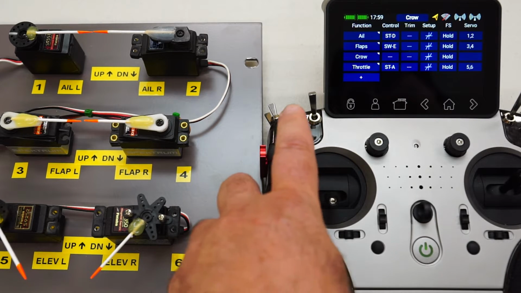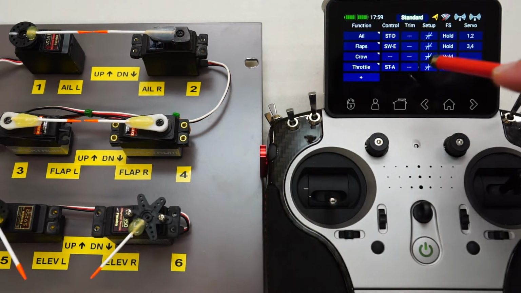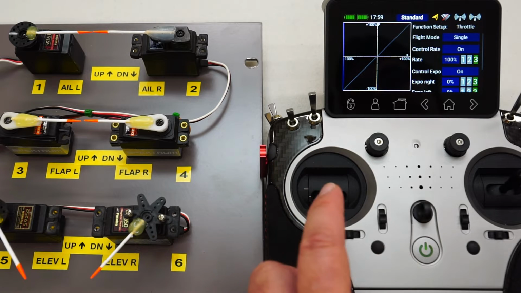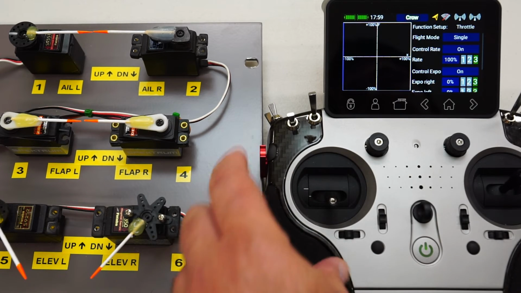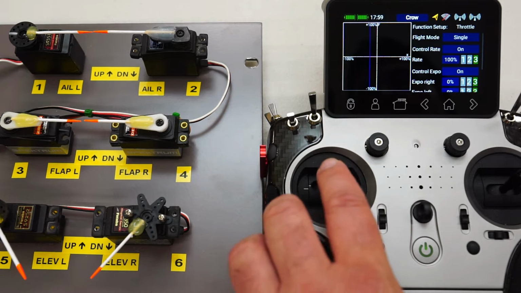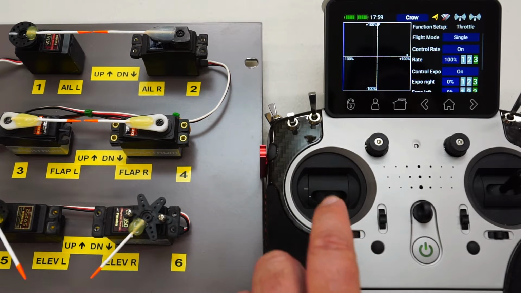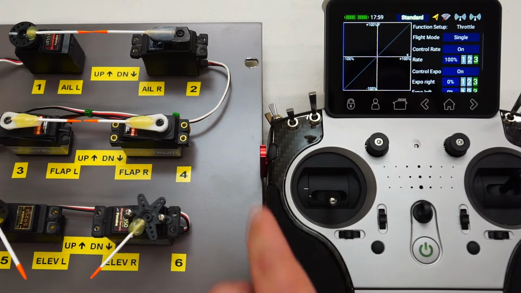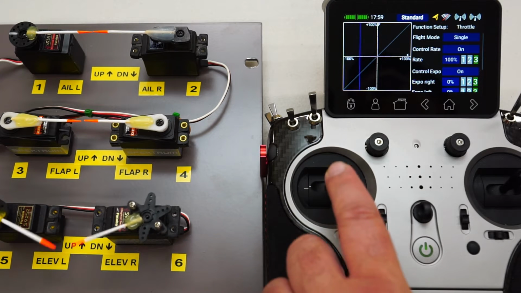If I flick to one of the other flight modes, if we look at the curves, I'll just show you that again. So I'll go back to Crow. The horizontal line at the bottom there. Moving the stick does nothing. If we flick it back to, say, standard flight mode, we now have throttle control.